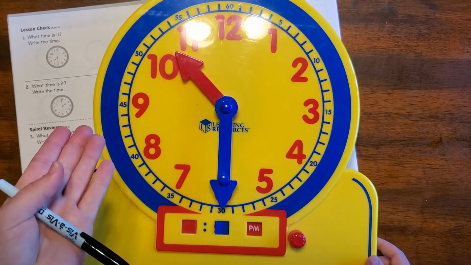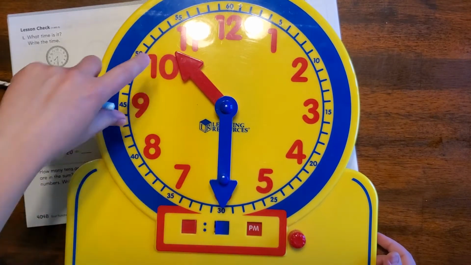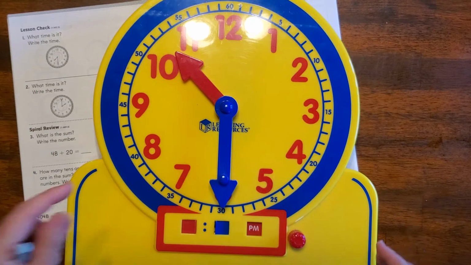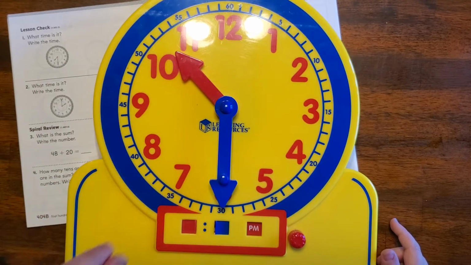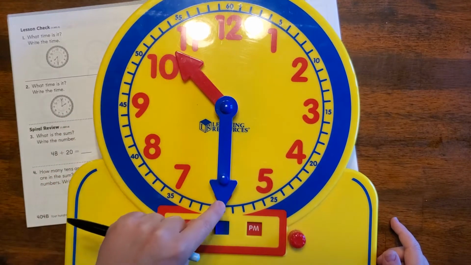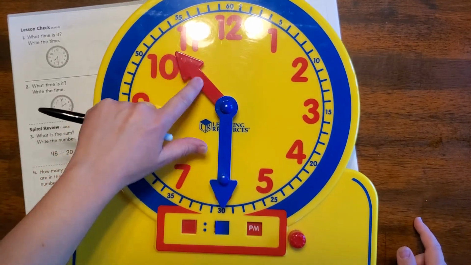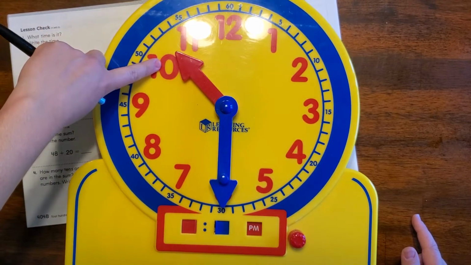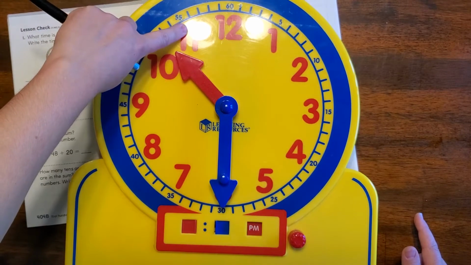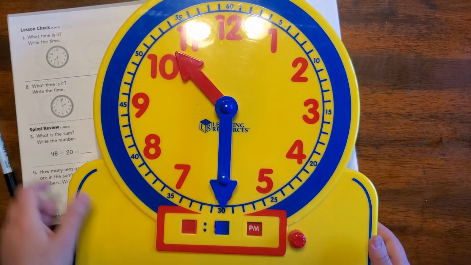So you could also say this time as half past 10. So you could either say this is 10:30, or you could say half past 10. And the reason we would say half past is because the hour hand is past the 10, but it is not quite at the 11. It is halfway past the 10.